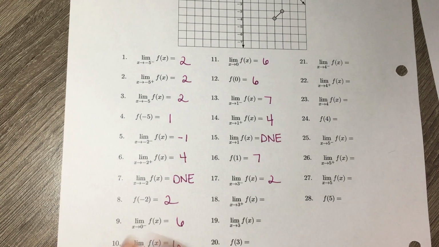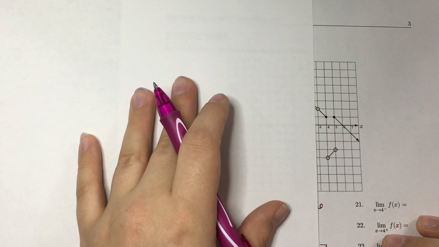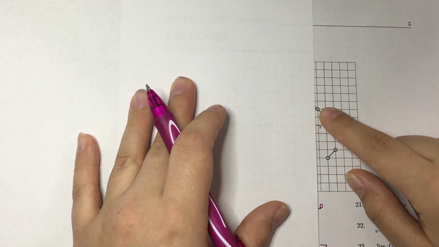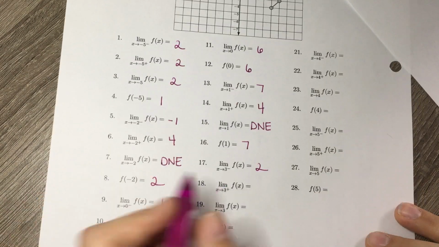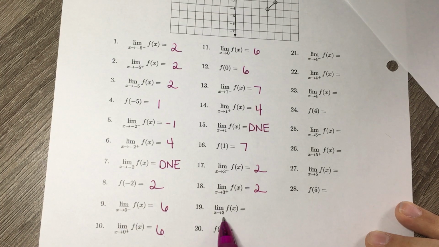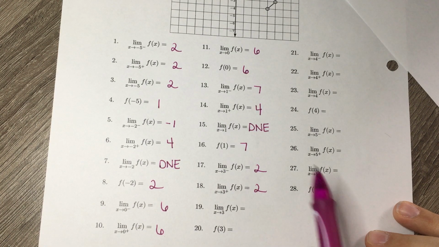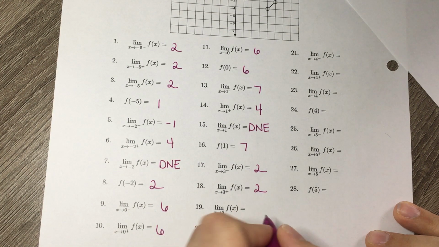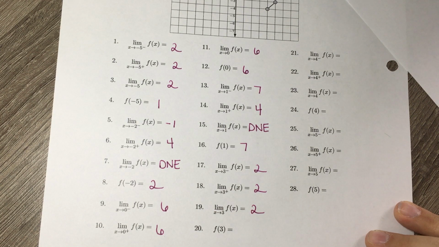And then now I'm going to approach 3 from the right side. That's what that little plus there means. So I'm approaching 3 from the right, and I see my y value is also 2. And then now my two-sided limit, I have to account for both the left and the right. If they're equal, then my answer is that number. If not, our limit does not exist.